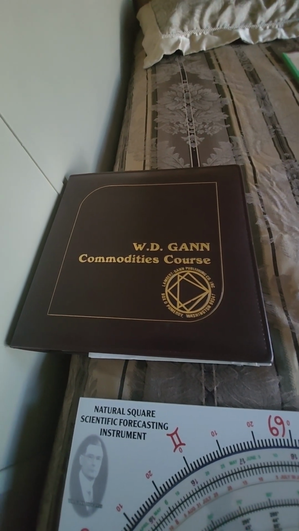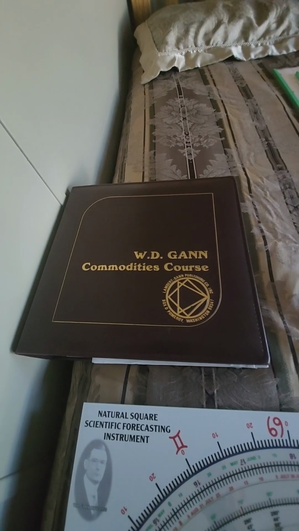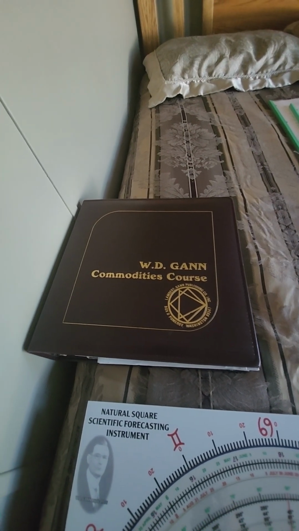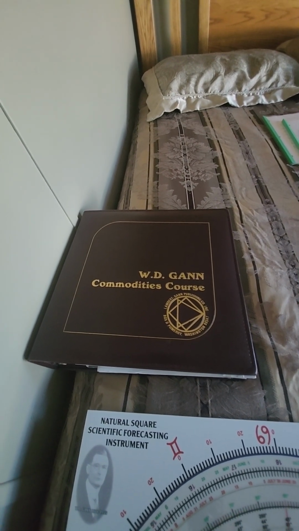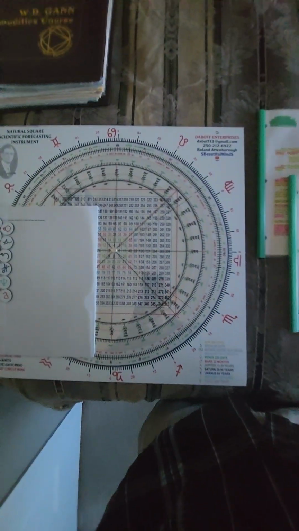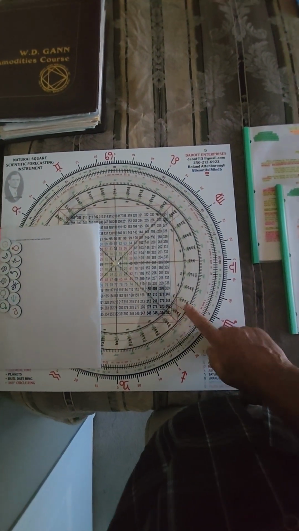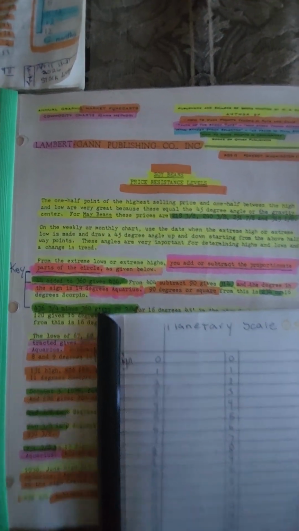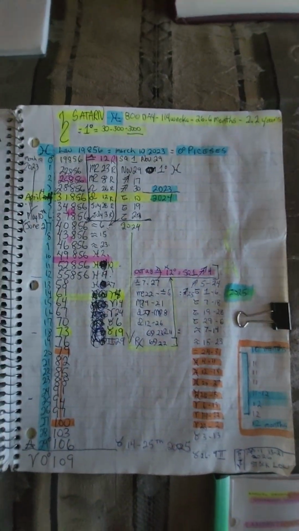I even showed Cody Jones of WDGann.com, where I bought all this stuff off of his lovely mother, Nikki, 2.5 decades ago, and I purpose built this, put it all together, and I showed Cody how to do it as well. This is a very in-depth thing about resistance levels, and this is the price scales, right? So this is my hand-drawn one.